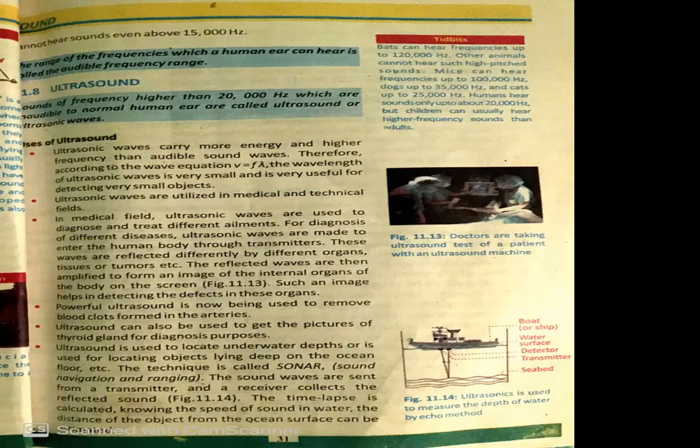The audible frequency range of human beings lies between 20 hertz and 20,000 hertz, as I have already told you. Human beings cannot hear frequencies less than 20 hertz or more than 20,000 hertz. Human ears cannot detect them. So the human audible frequency range is 20 hertz to 20,000 hertz.